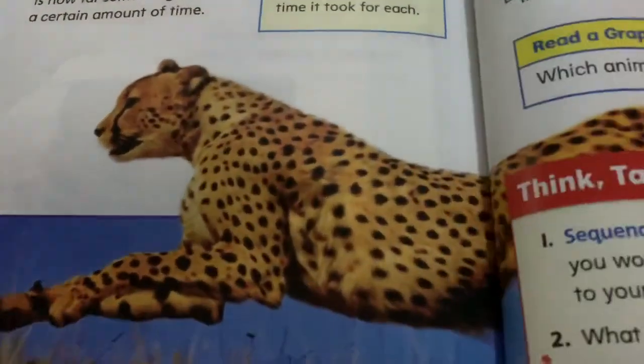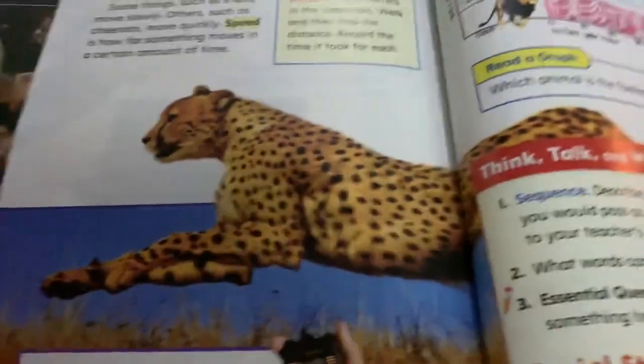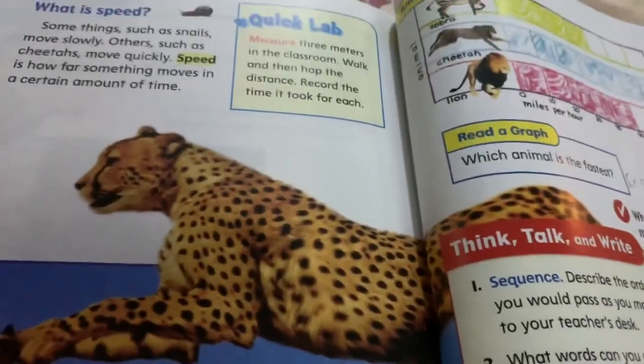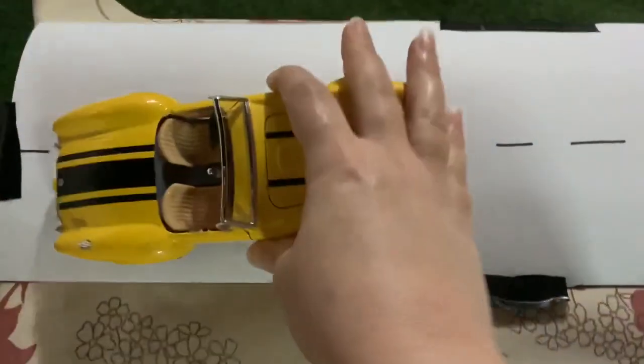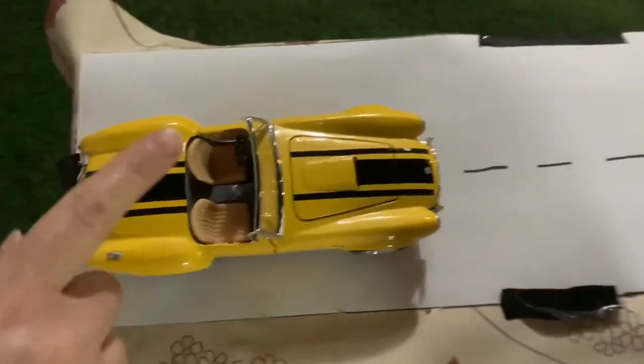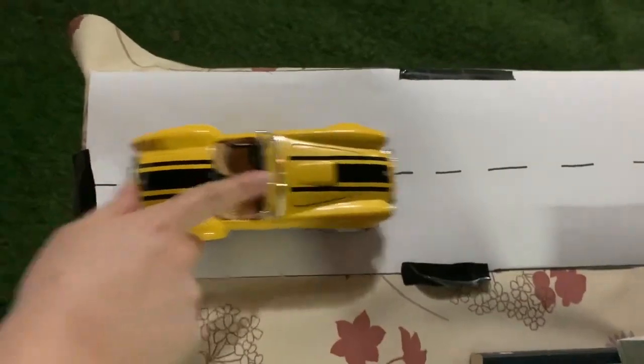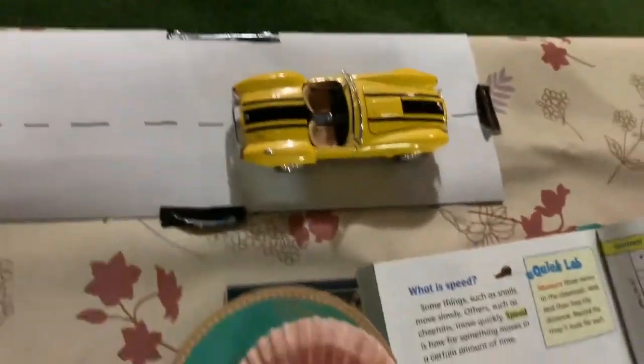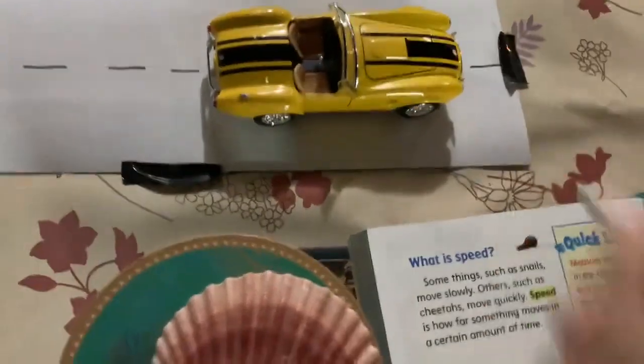Now you must be excited for our new experiment. Let's grab the car again. This car. Let me line it up at the starting line. I'll give it a little push and record where it stopped.